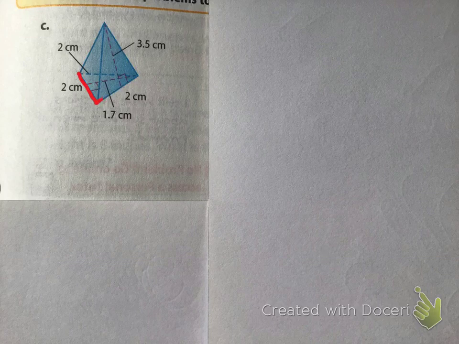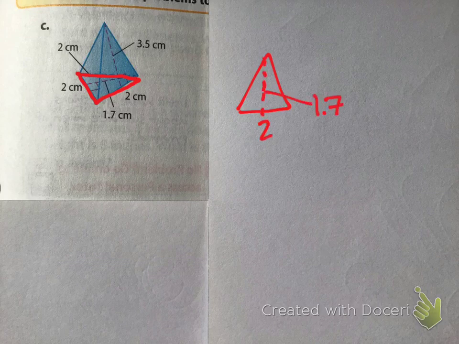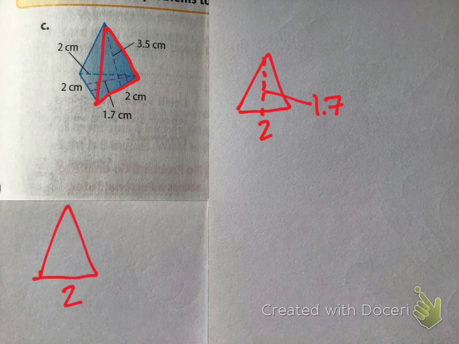So we see that this side is 2, that side is 2, and that side is 2. So I'm going to draw my first triangle. So 2, and we've got our height, which is 1.7. Since it's equilateral, we know that all of our lateral faces are the same. So we've got 3 of these triangles with, again, a base of 2 and a height of 3.5.